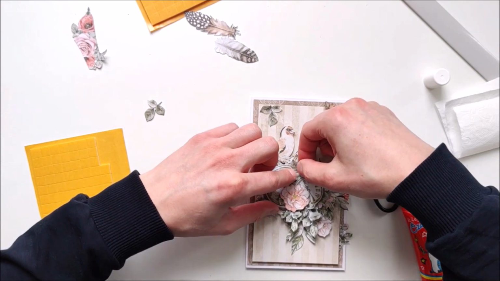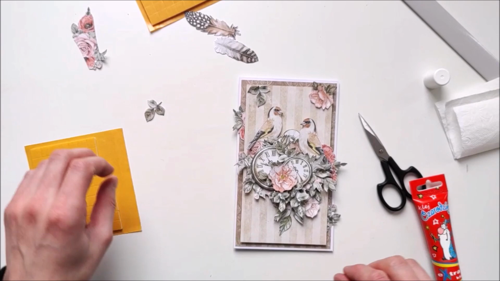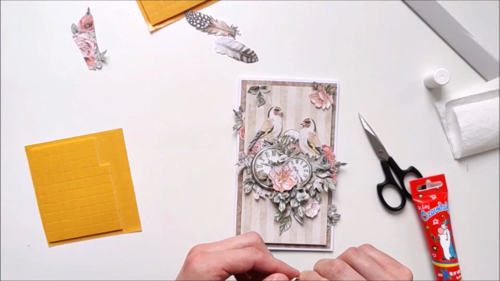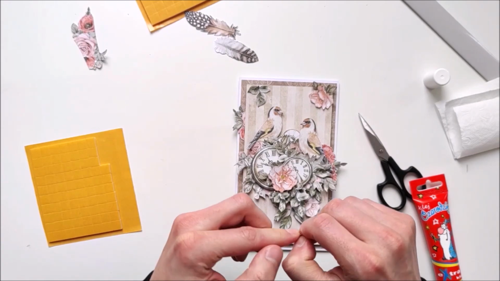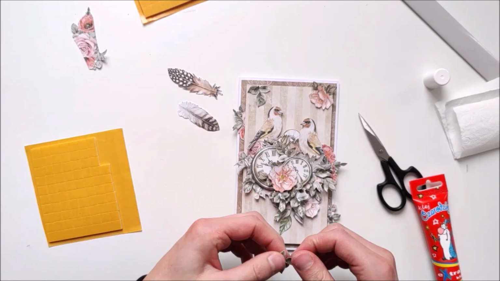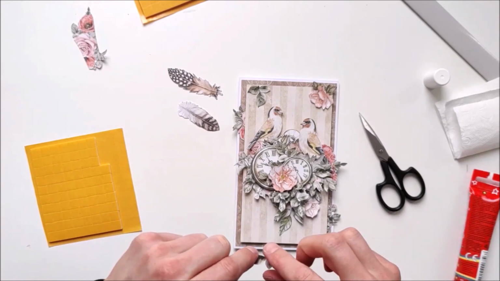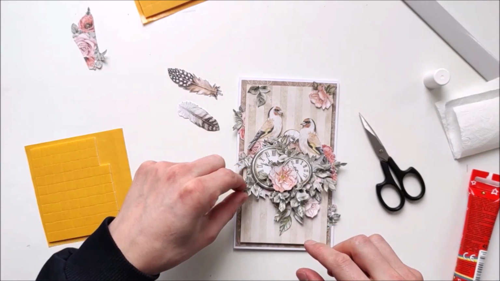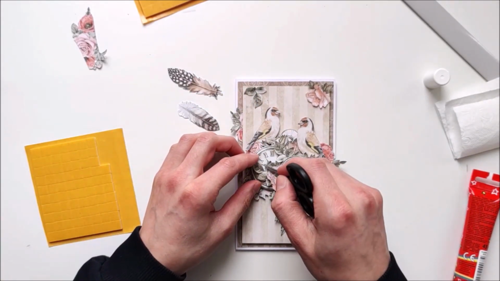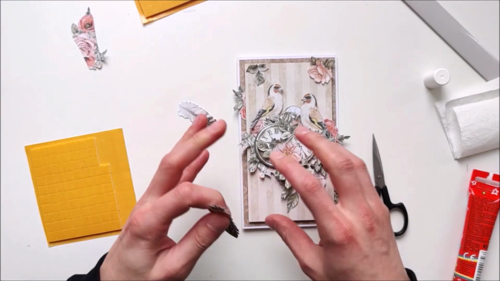Maybe here another one. All of them we connect with our cards by glue. Maybe one here under the flower. And now we have a feather.